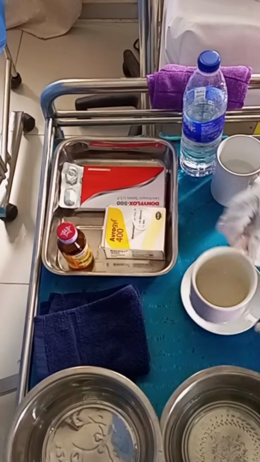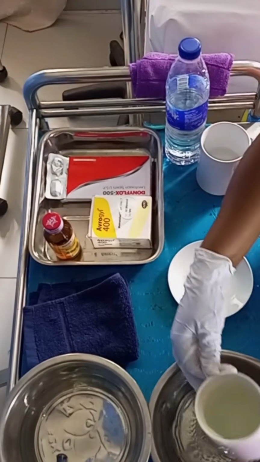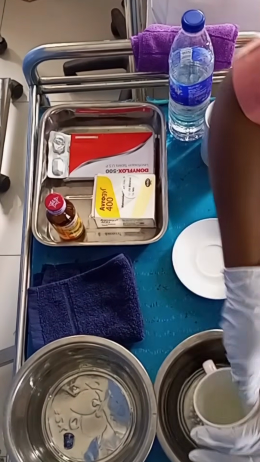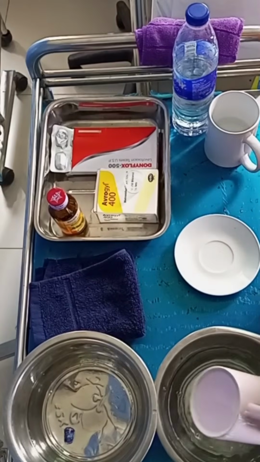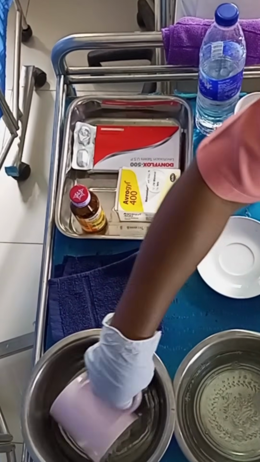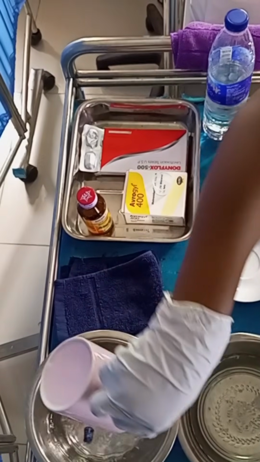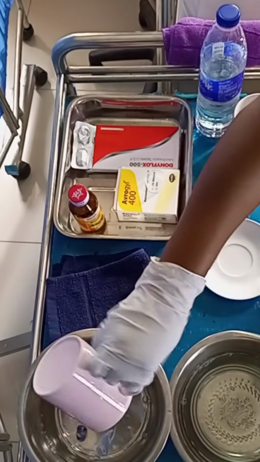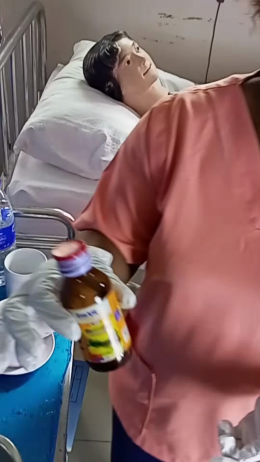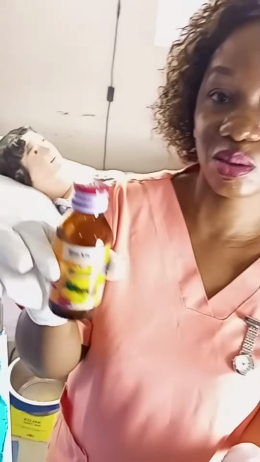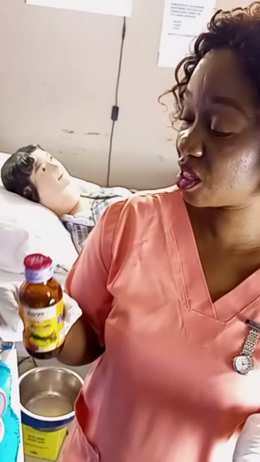So the next thing is for me to rinse the cup in soapy water. Remember, I have the soapy water, and then rinse the cup again in clean water and place the cup. So the next is for us now to administer syrup to this patient.